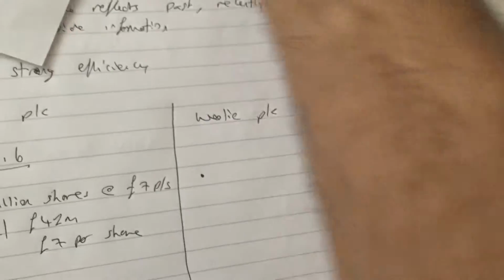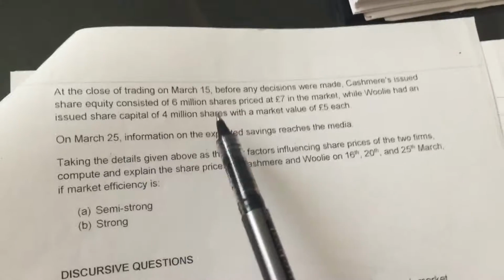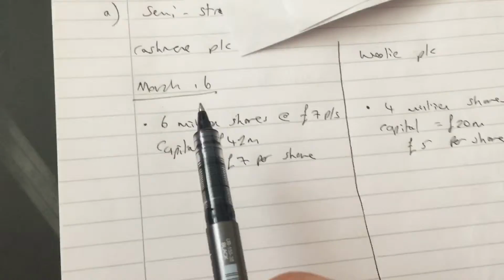For Woolly PLC, the different company, we also know that before any decisions are made, Woolly has share capital of 4 million shares at £5 per share. So 4 times 5, the capital of the company equals 20 million. And the share price on March 16th is £5 per share. This is all the information we know from March 16.